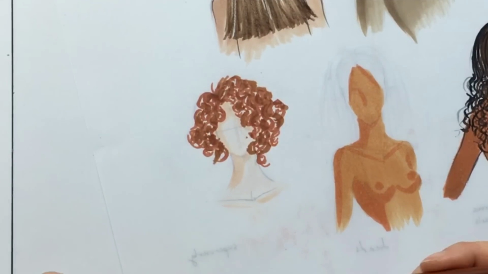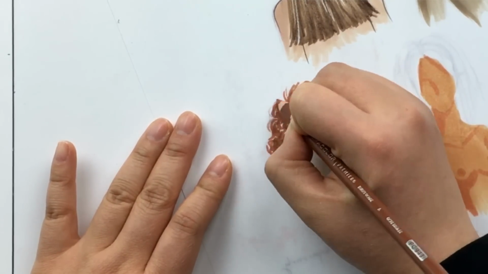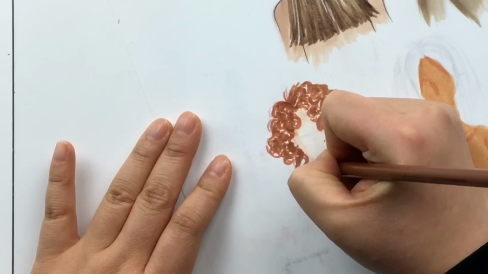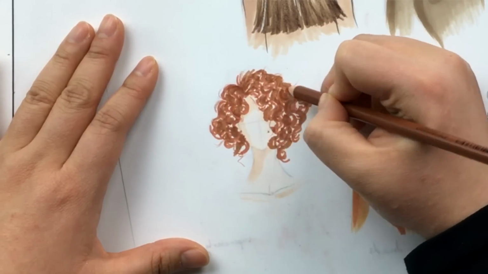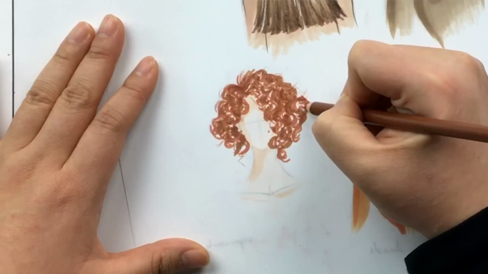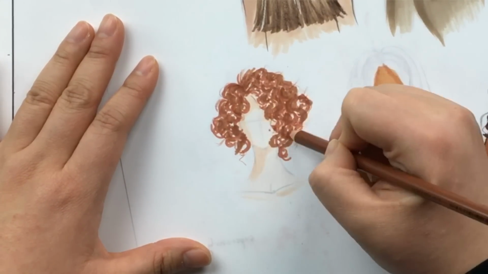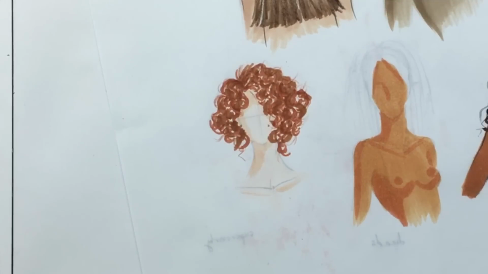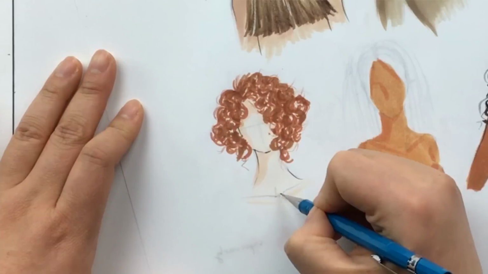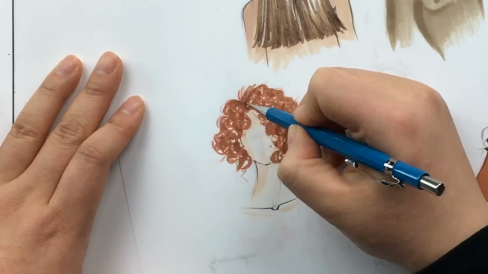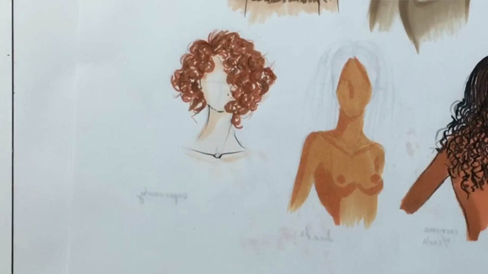And then I'm going to take this color pencil in burnt ochre and add the hairy texture, emphasize some sections, add some tendrils, always rendering in the direction hair is growing. Sometimes I'll add a few pencil strokes in here. That's super curly, tousled hair.